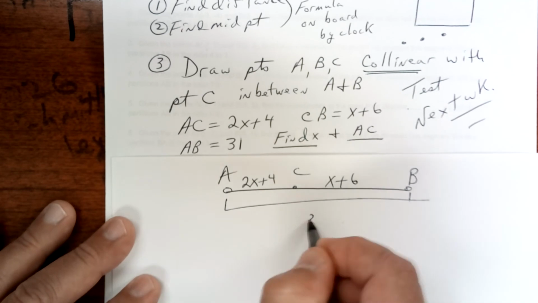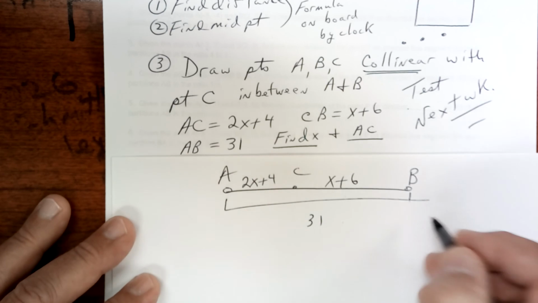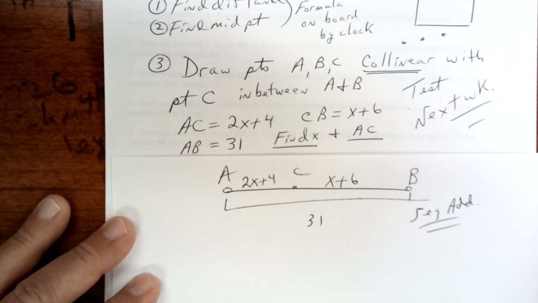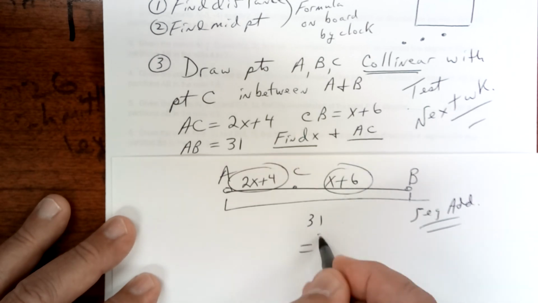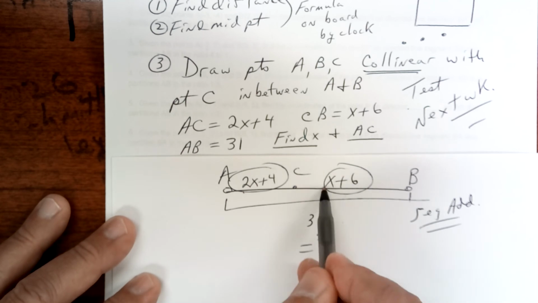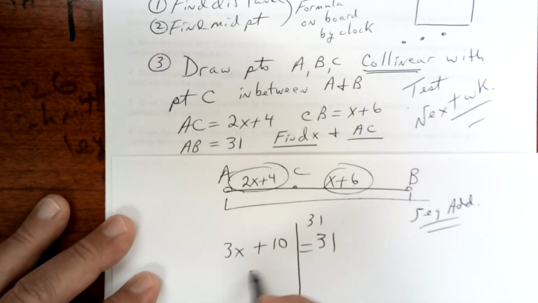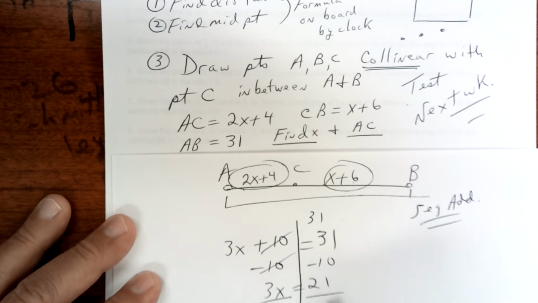So we're going to use something called segment addition. Make sure you know that. So we're going to add up this plus this to get the whole thing. So the whole thing is 31. 2x plus x is 3x. And then this plus this is 10. And when you subtract 10, you get 21. And then when you divide by 3, you get x equals 7.